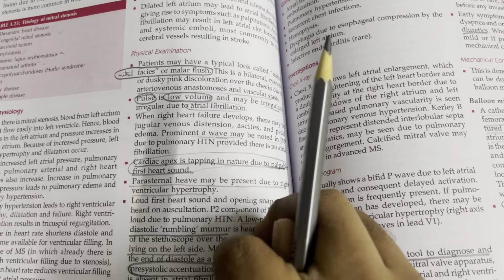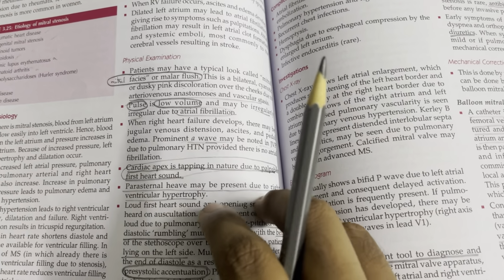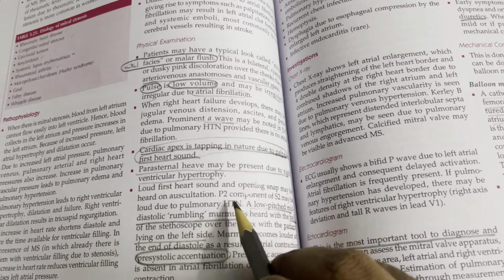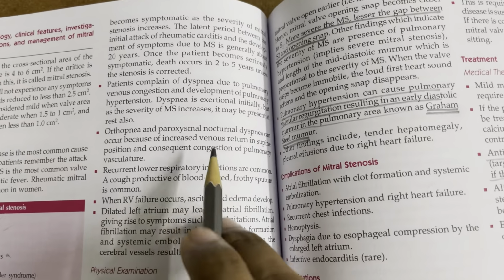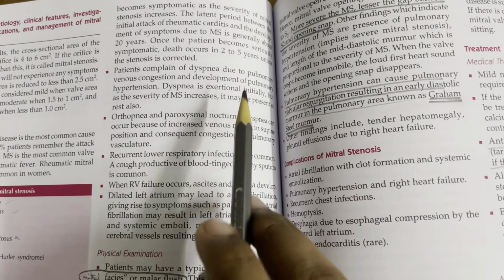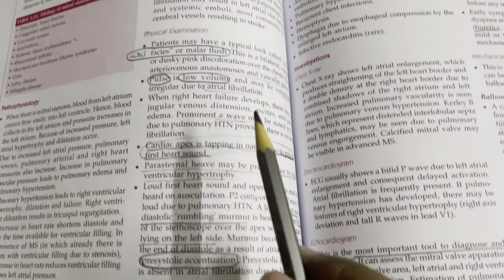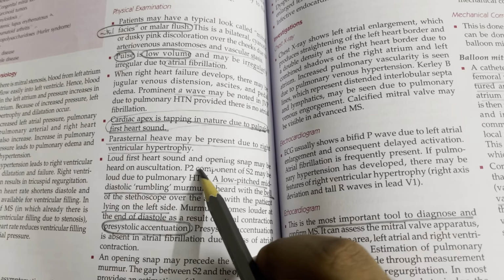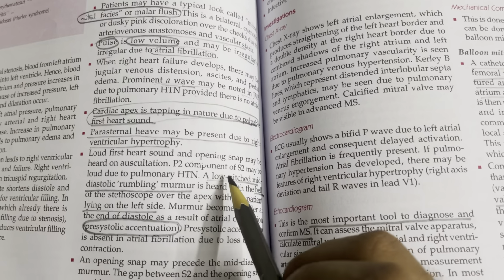Next, cardiac apex is tapping. Why? Because mainly S1 in MS, okay, S1 is palpable, so that is there. Because of right ventricular hypertrophy, you can have a parasternal heave as well. Okay, and also in symptoms, by the way, because of left heart failure, you can have orthopnea, PND, all this also. And basically, loud first heart sound, opening snap, and a mid-diastolic murmur with pre-systolic accentuation.